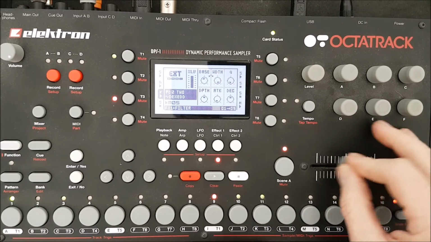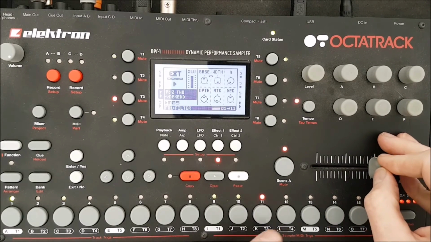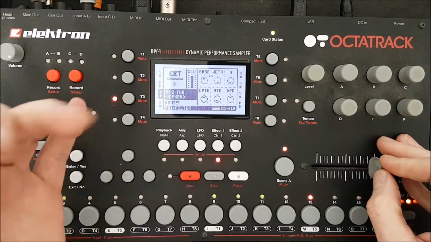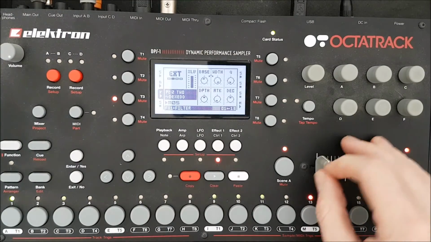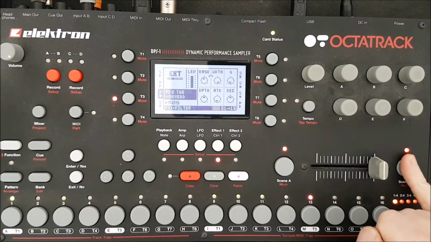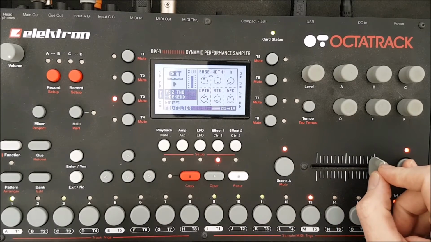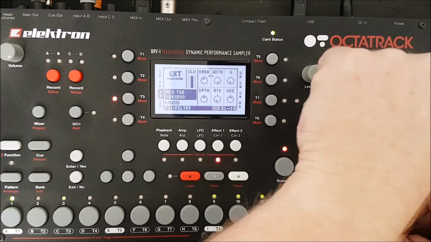I don't think I've got any scenes going on this one, but just as an example of things you can do with scenes, what I often like to do is move this fader across to here, keep my finger on that so I can edit the scene, and this is a way for me when I'm playing live to do non-destructive editing on the fly.